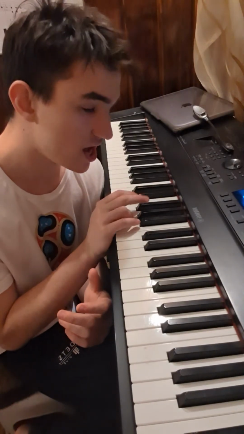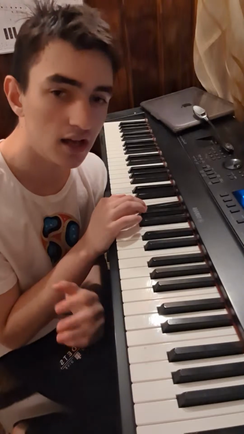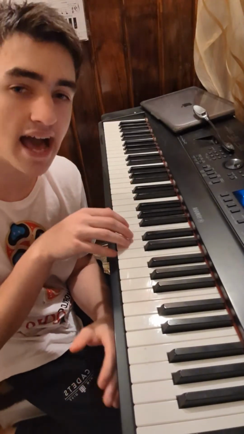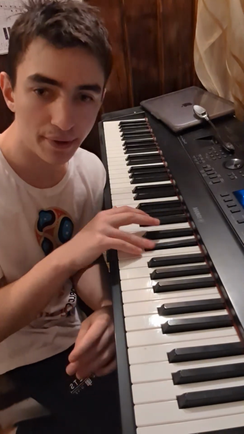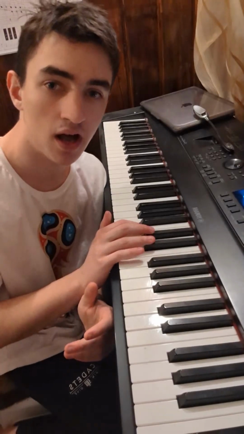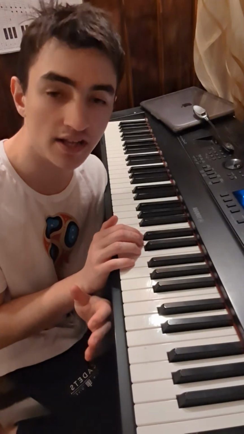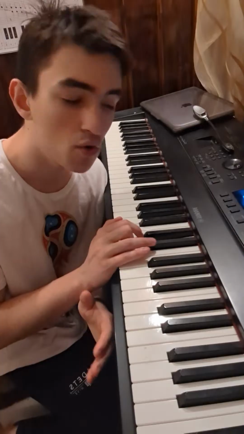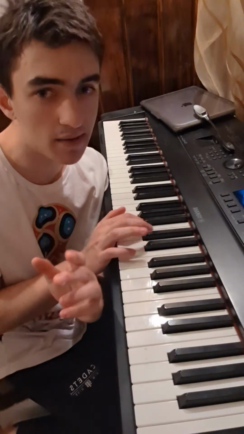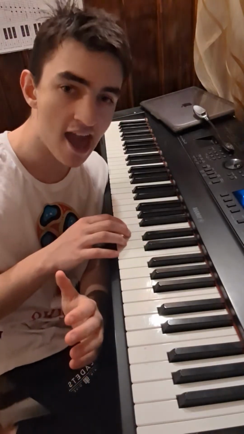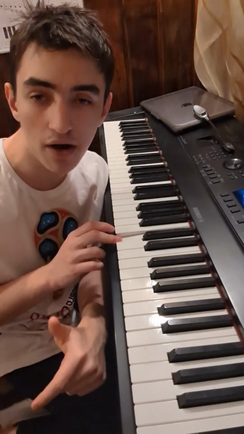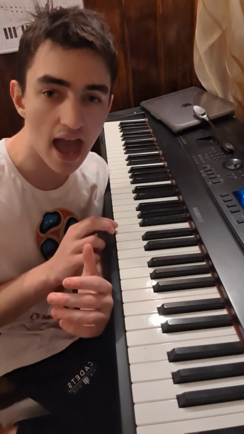So G, G, B flat. Again, I would re-explain it. When you have a sharp, that is a half step up. So if you have a C and you want to play a C sharp, that's a half step up. If you have a flat, a D flat, that is a D with a half step down. The only exception that might seem weird is if you have a half step up when it comes to an E, or a half step down when you have an F.